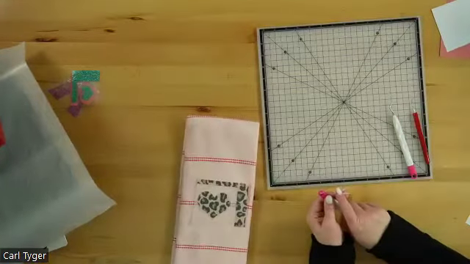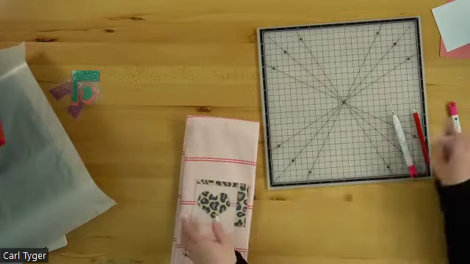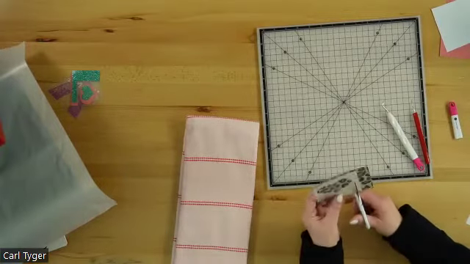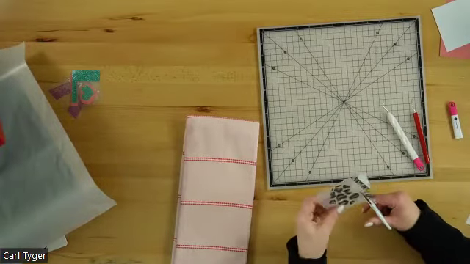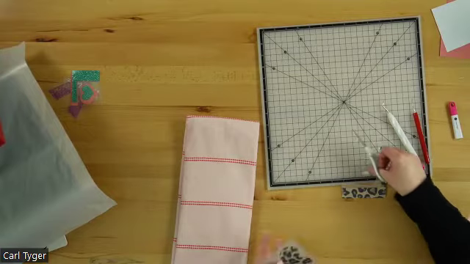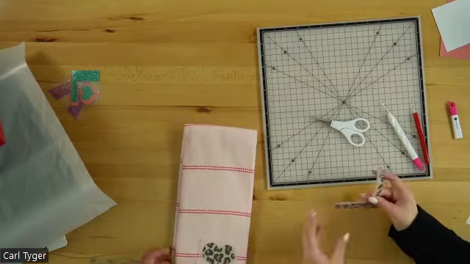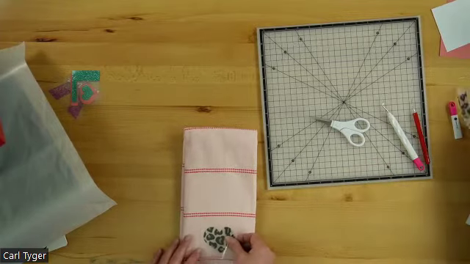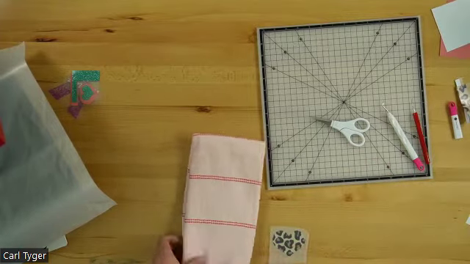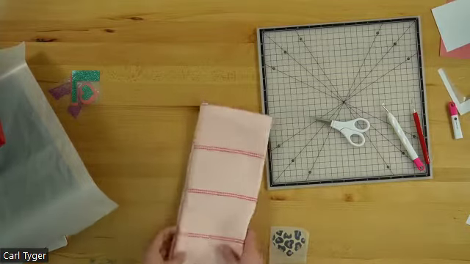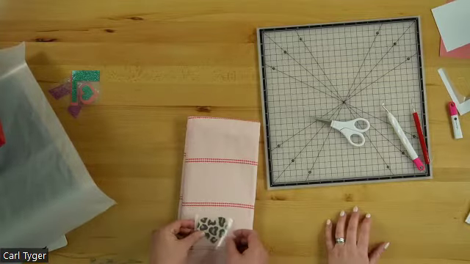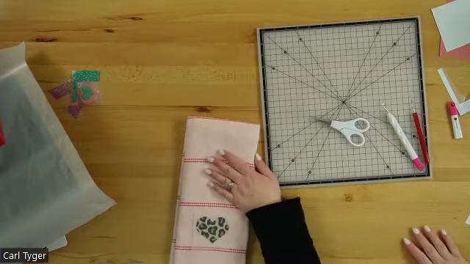We need to go like 12 seconds. All right, so we're going to apply this just to a simple towel. This is a cute towel I got at Target.